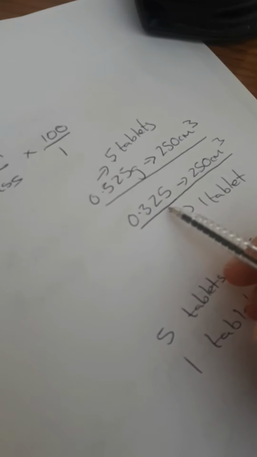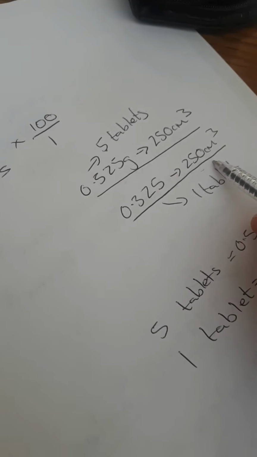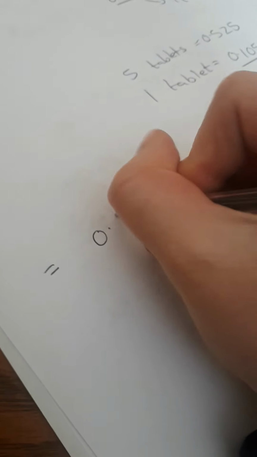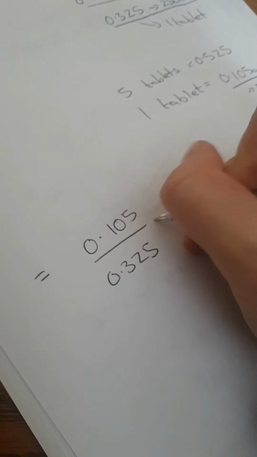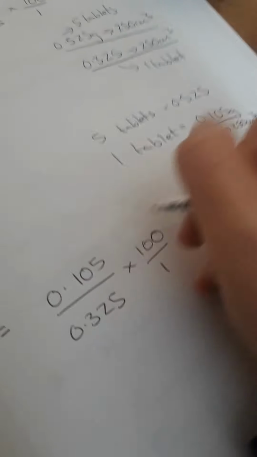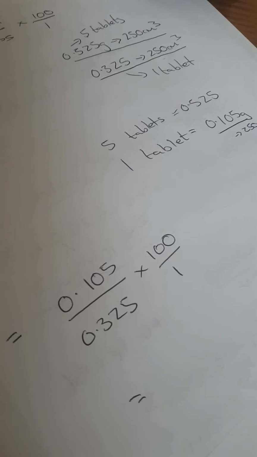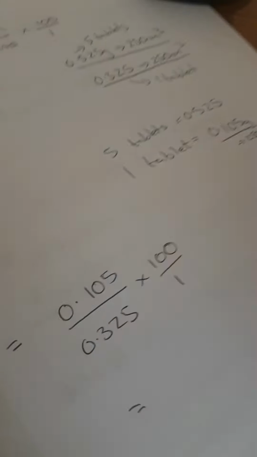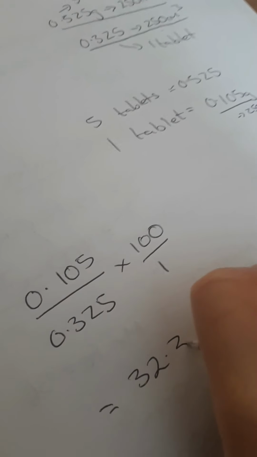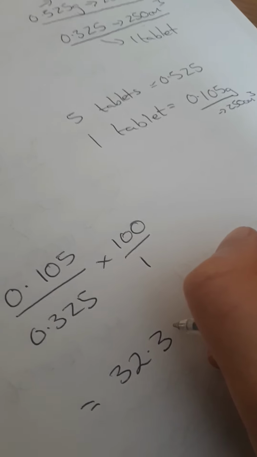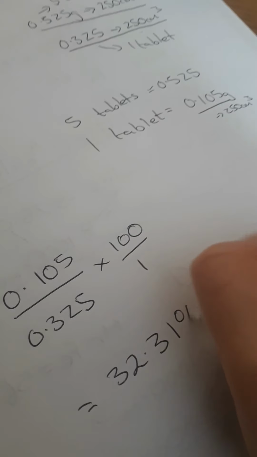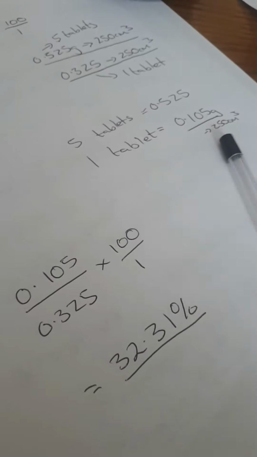So that is the mass in grams per 250 of 1 tablet, and that is 0.325 in 250 as well for 1 tablet. So I can now work out the percentage: the mass of iron in 1 tablet, 0.105, divided by the total mass of 1 tablet, 0.325, multiplied by 100 over 1. When I divide those and multiply by 100 over 1, I get 32.307, so 32%. And that's the answer to part C.